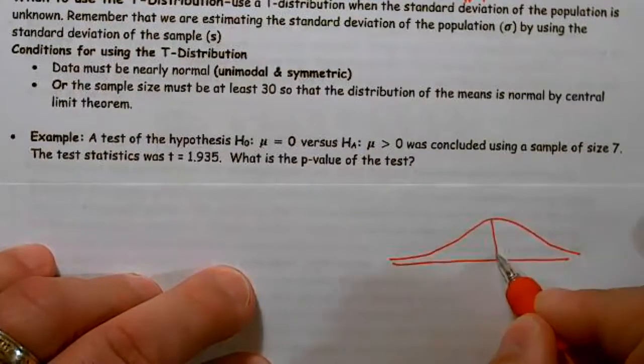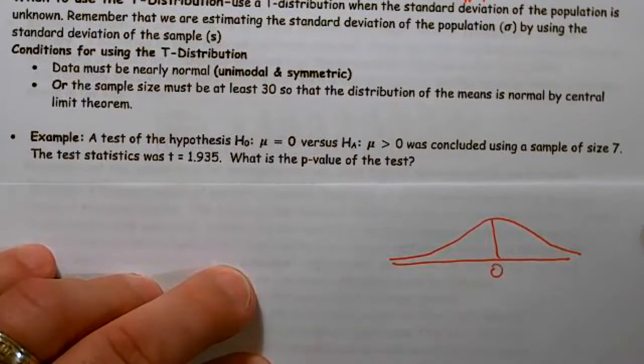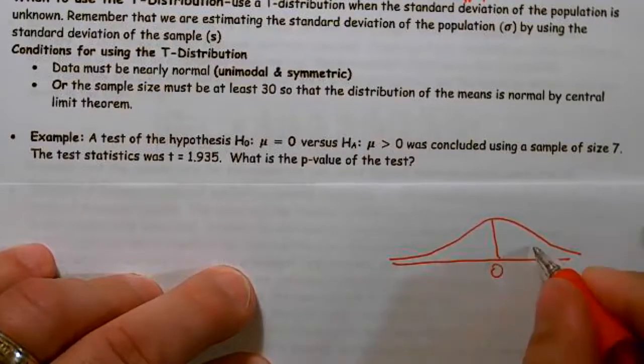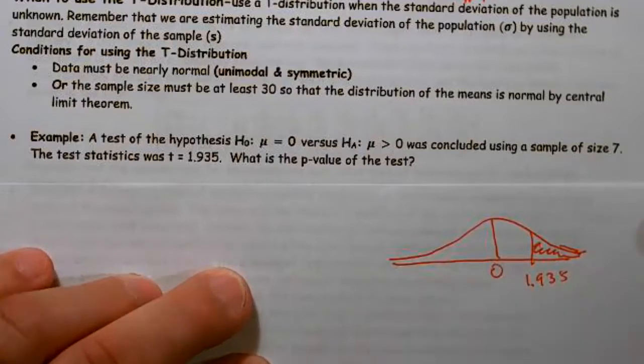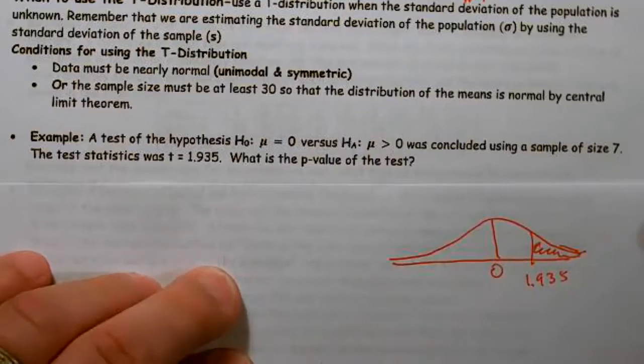I already know the t statistic is centered at 0. They give me a 1.935, and I need to find that area. And I know I needed to shade up because the alternative hypothesis said greater than, so that's why I shaded up.